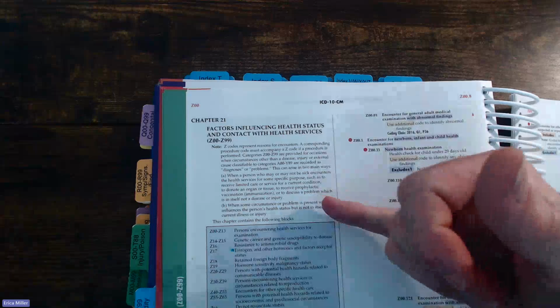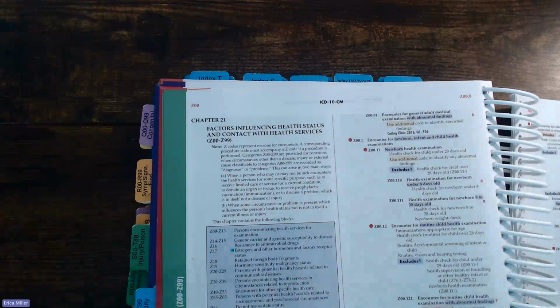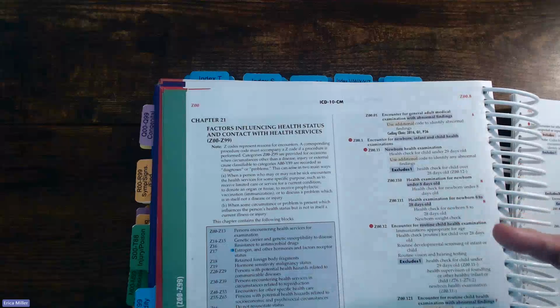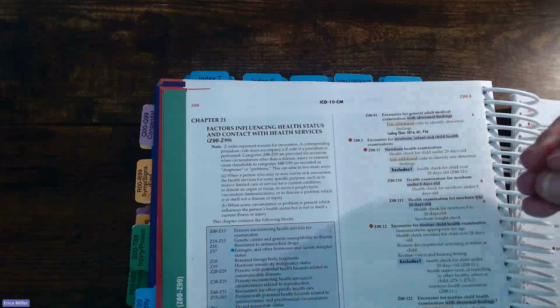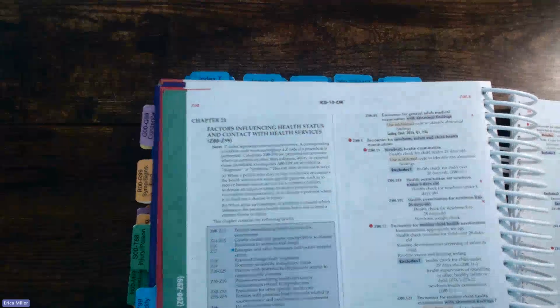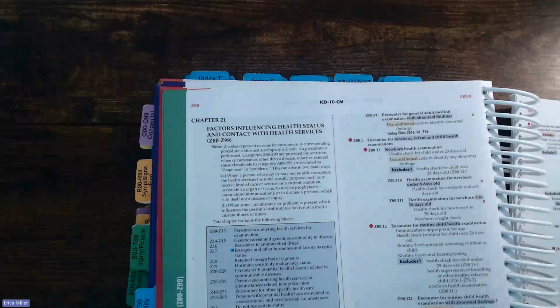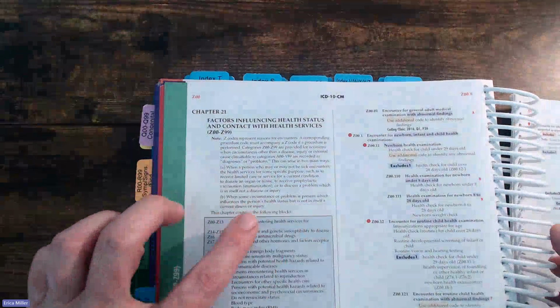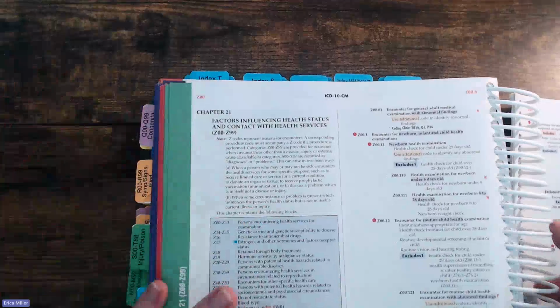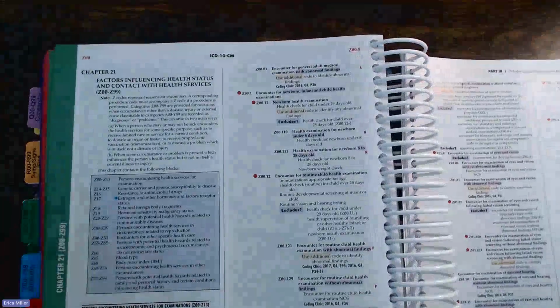It also says B, here's another main way, when some circumstance or problem is present which influences the patient's health status but is not in itself a current illness or injury, like exposure to dust, right? A problem may influence a person's health status but is not a current illness or injury itself. Okay. All right. So those are our Z codes.